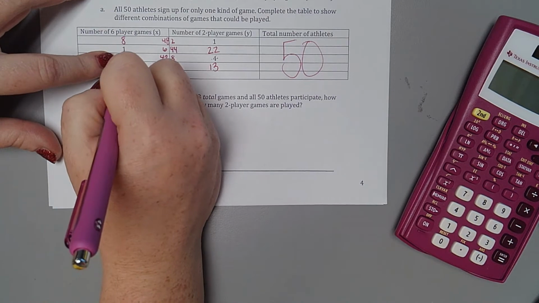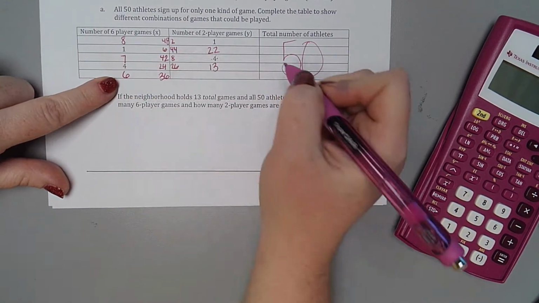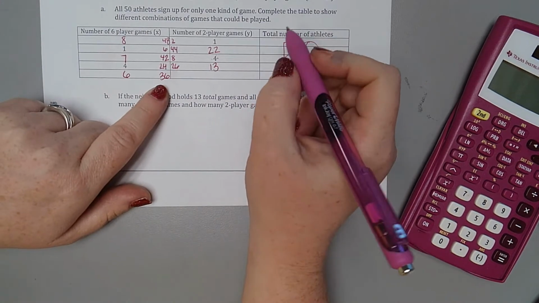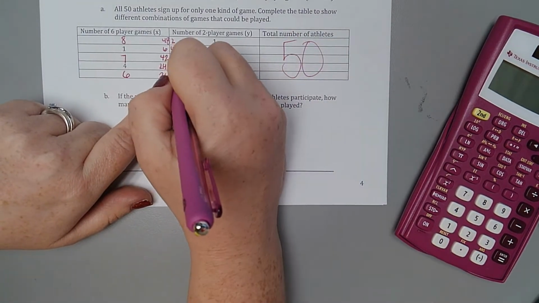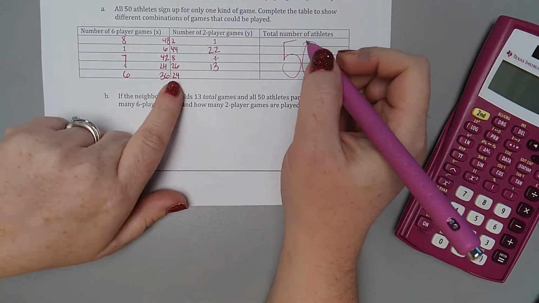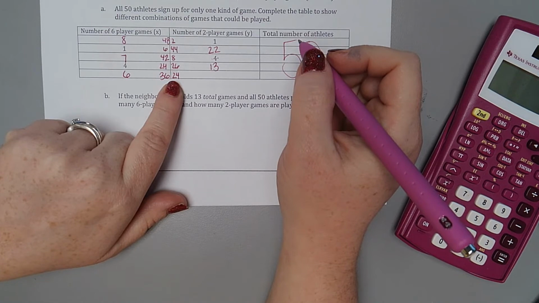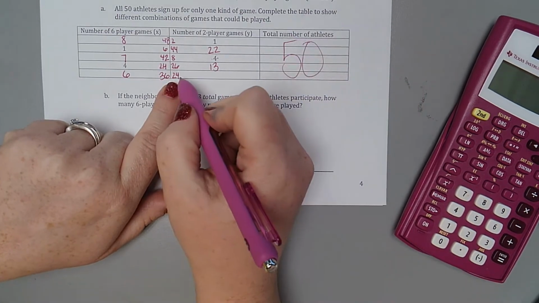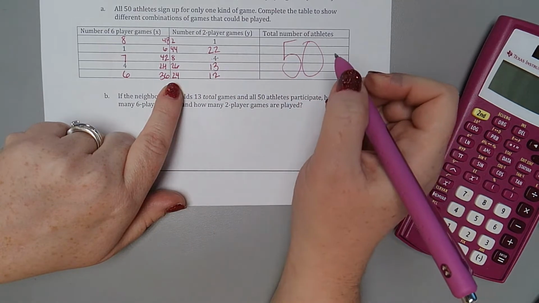So we have 6 games. 6 times 6 is 36. So that means we have 24 2-player games. So that would be 12.